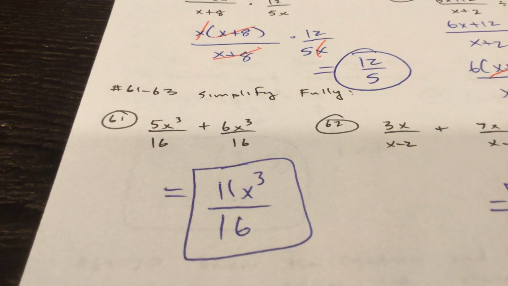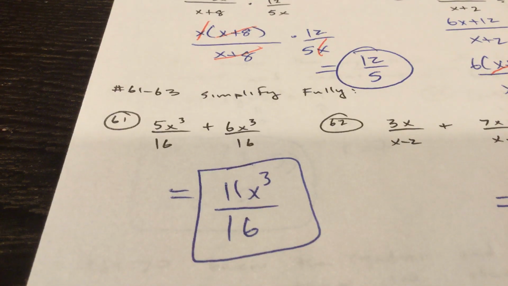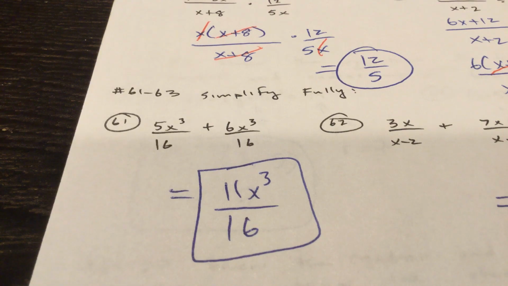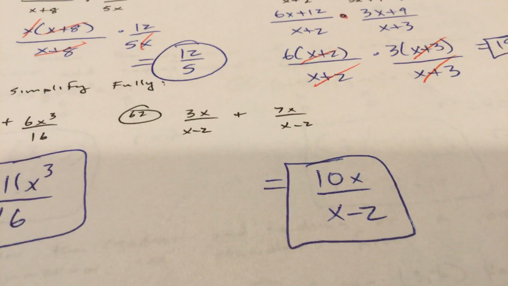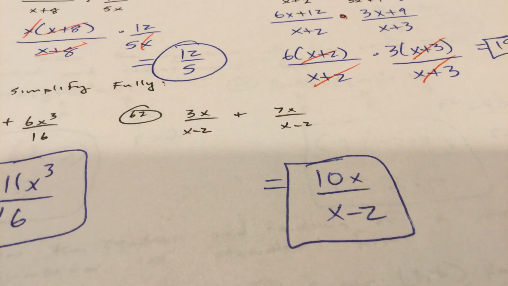61 to 63, simplify fully. If you have the same denominator, you can add the numerators together. 11x to the third over 16. And that's the same thing with 62. It's going to give you 10x over x minus 2. Man, that one's easy.